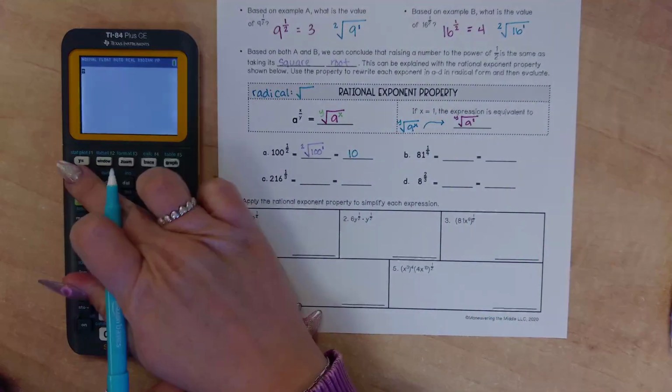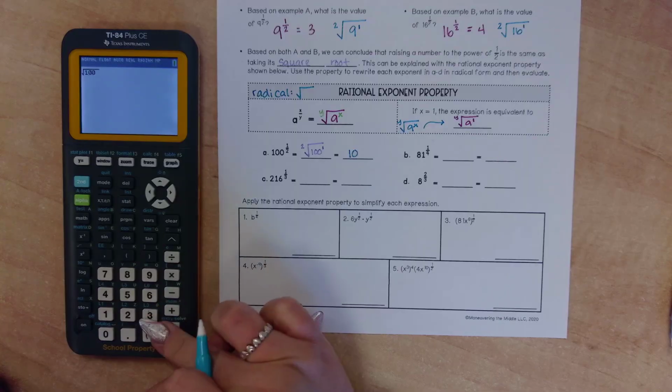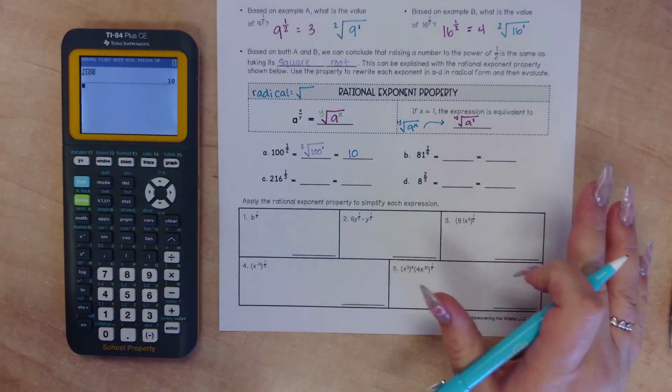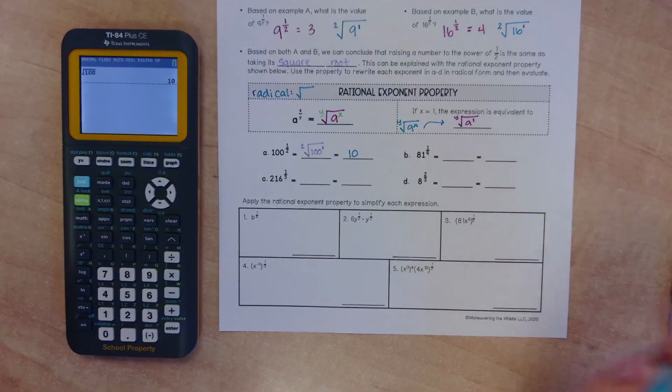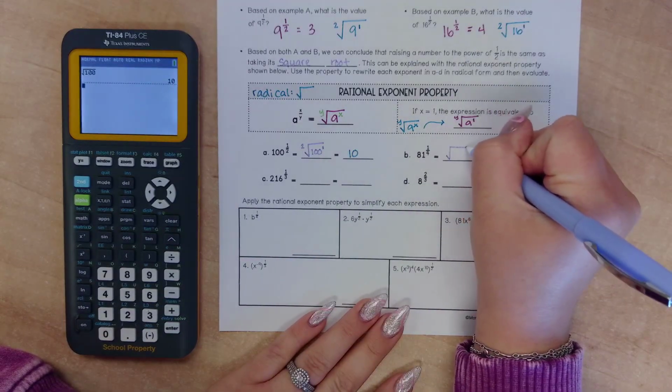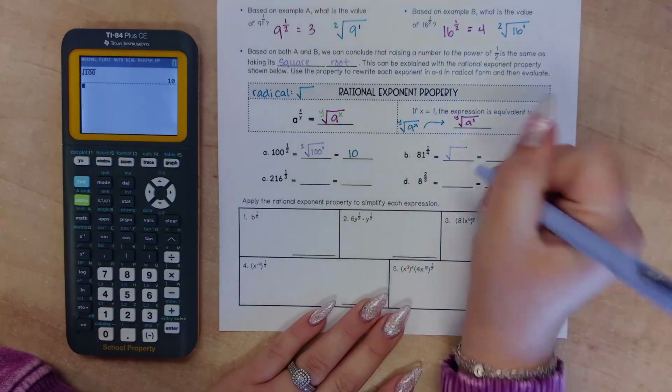If you need to double check that, you can. But hopefully we know that the square root of 100 is 10. Moving on to B, notice now I still have a fraction, therefore I still have a radical. Here we go. The base now is 81.